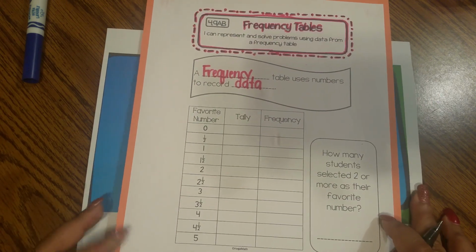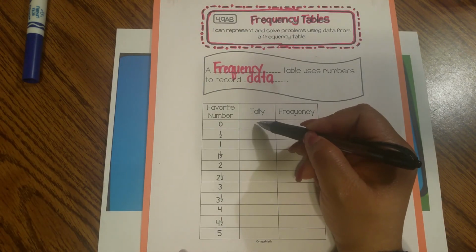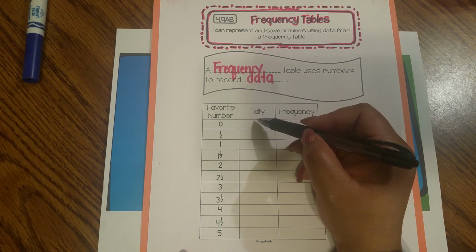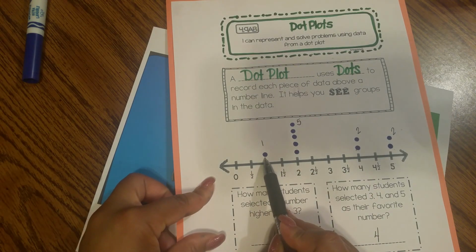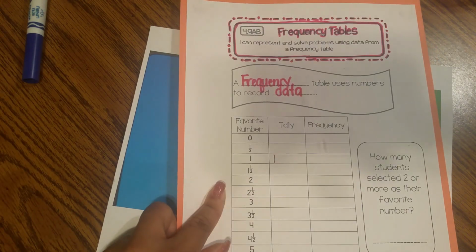Now, I'm going to take my dots and that's how I'm going to fill in my frequency chart. I didn't have anything in the 0, so I'm not going to put any tally marks under the 0s. I did have 1 dot for the 1s, so I'm going to put 1 tally mark under the 1.